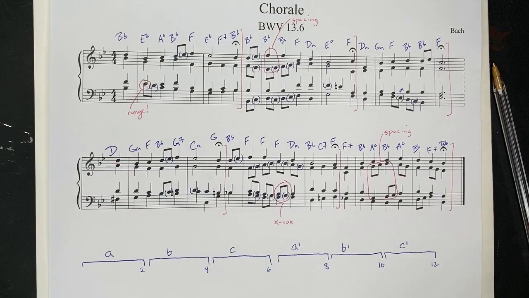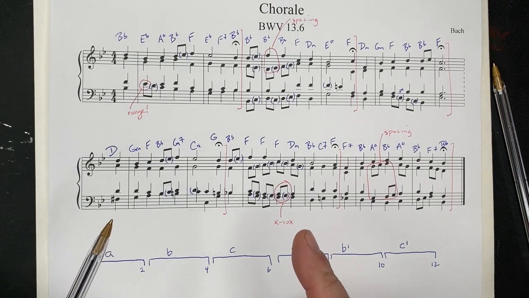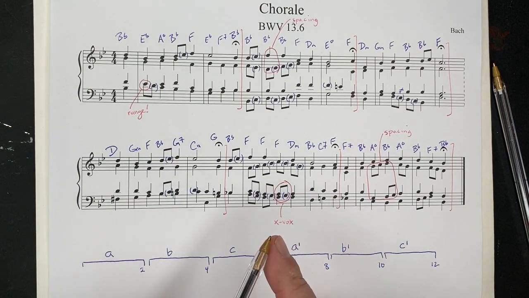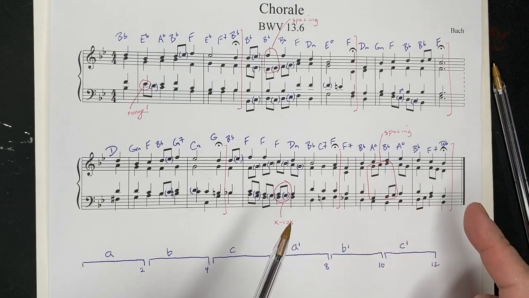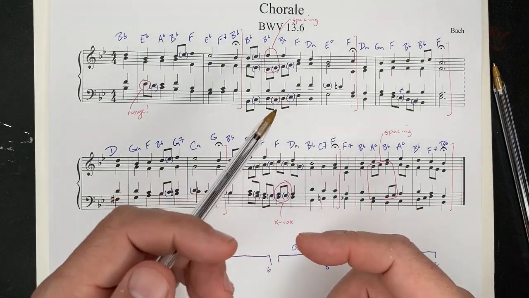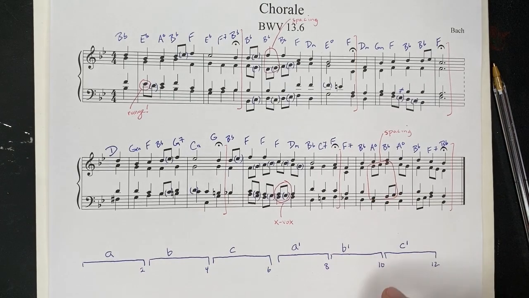Now, if you're in a first year theory program somewhere, you probably started to talk about cadences and then phrases and then structures like sentences and periods. And we know that a period structure is a section that has a less conclusive cadence, and then another section that's joined with that in a way because it has more conclusive cadence.